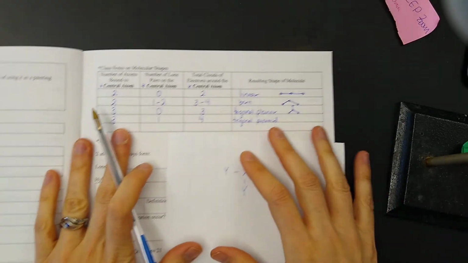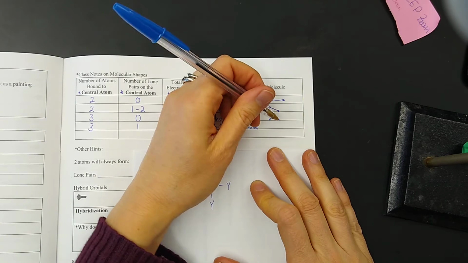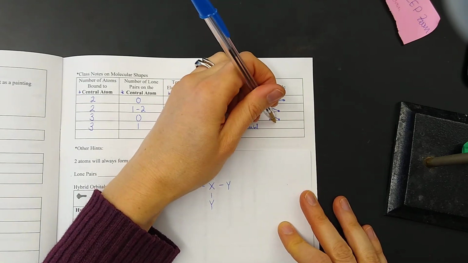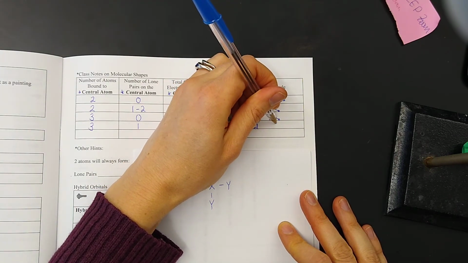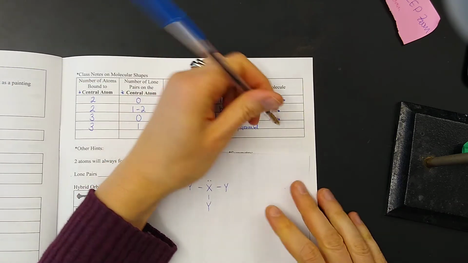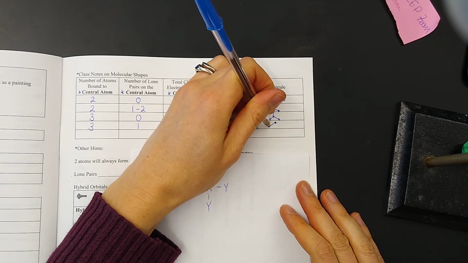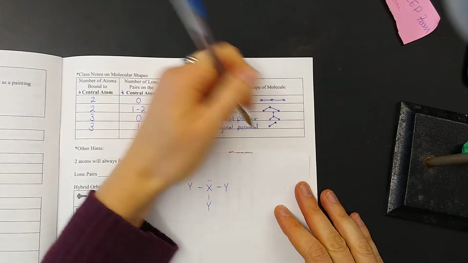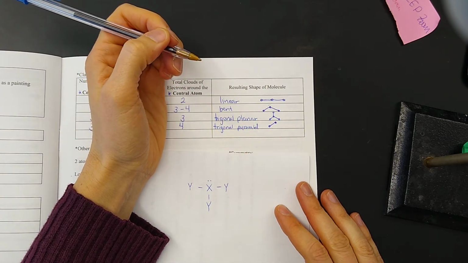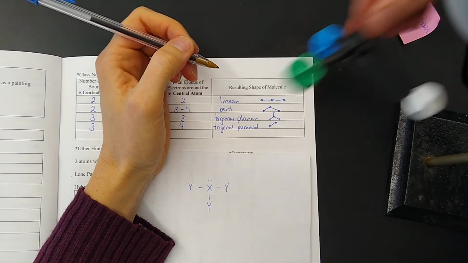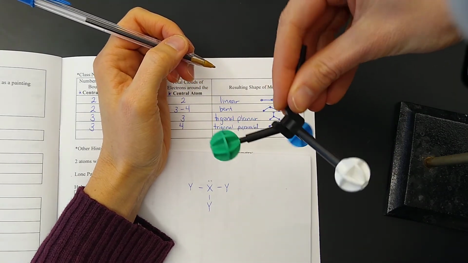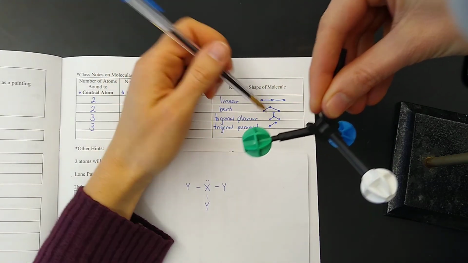Okay, drawing this one gets a little bit trickier. We're going to do some three-dimensional drawing. So we're going to put the top atom, our X, at the top, okay? And then I'm going to put one of my Y's down here, sticking out in the same plane here. And now here's how we're going to show, so I'm trying to kind of get this perspective, right? So I have my green atom drawn already.